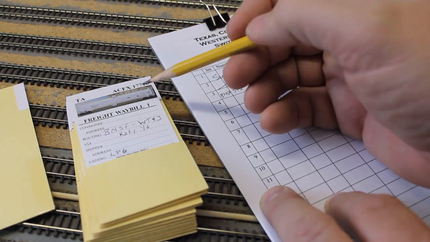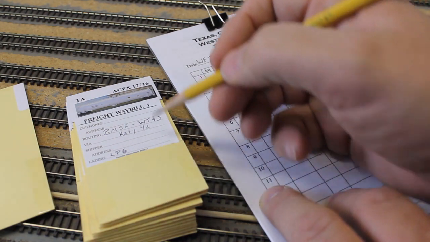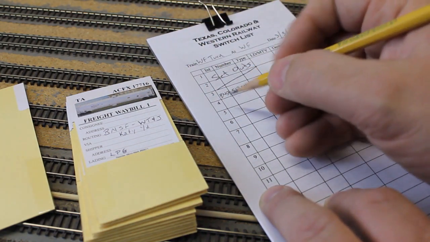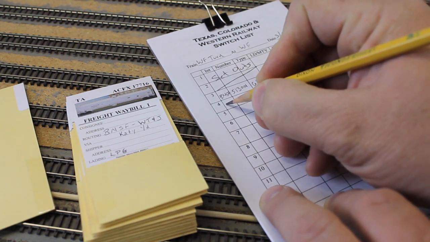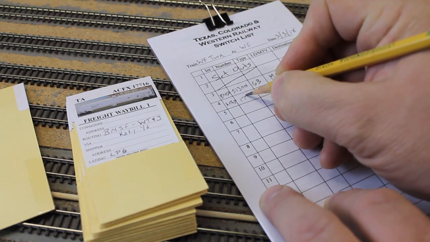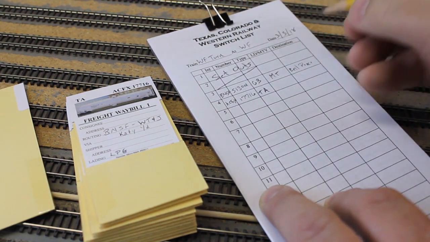The next car I have is this tank car. This is an LPG tank car. And it's going to be switched to some industry down the line at the Wichita, Tillman, and Jackson. And so here I'm going to write ACFX 17716 tank car.